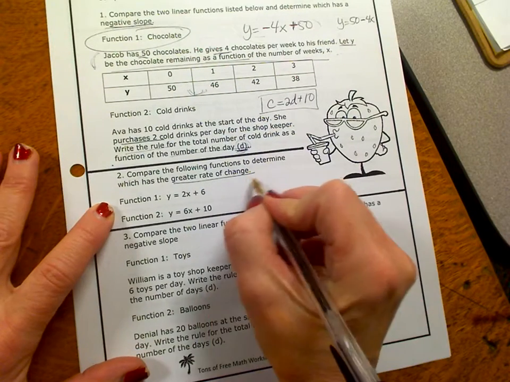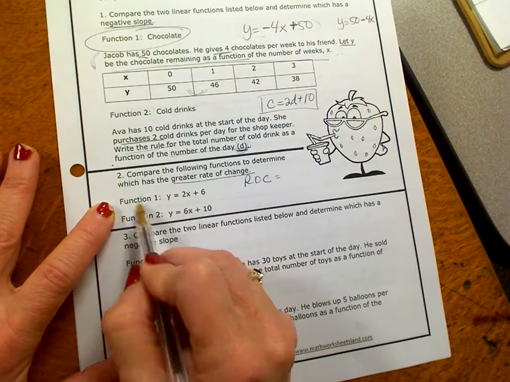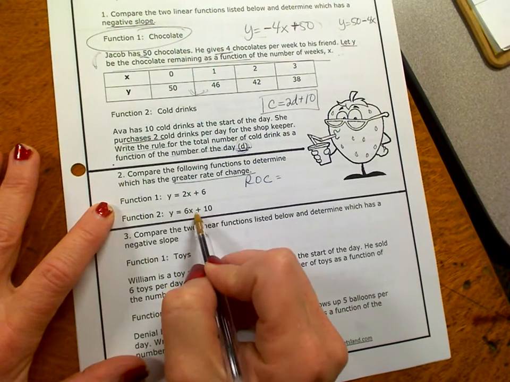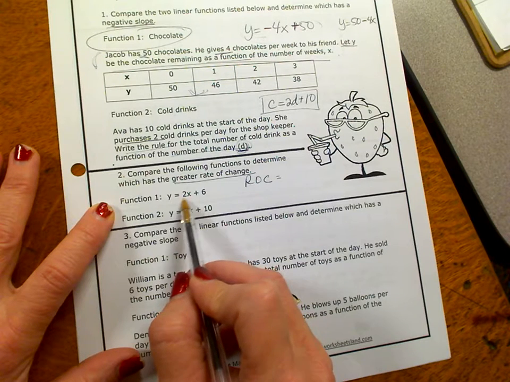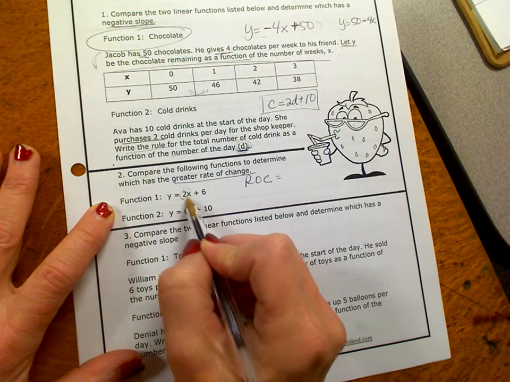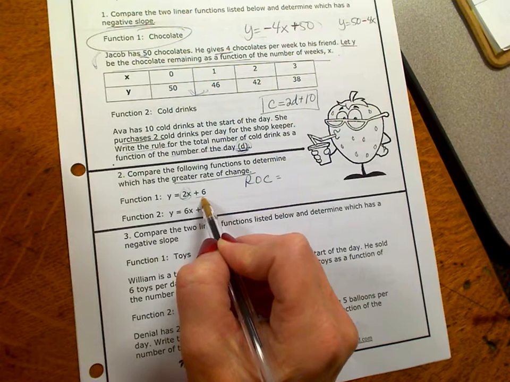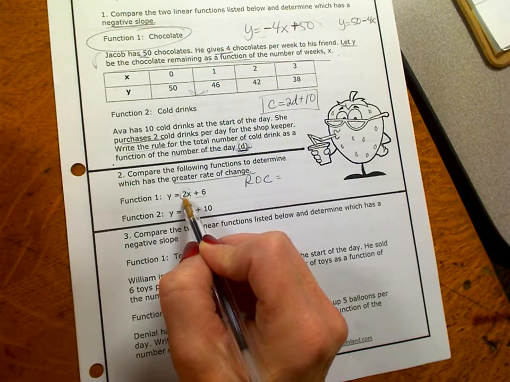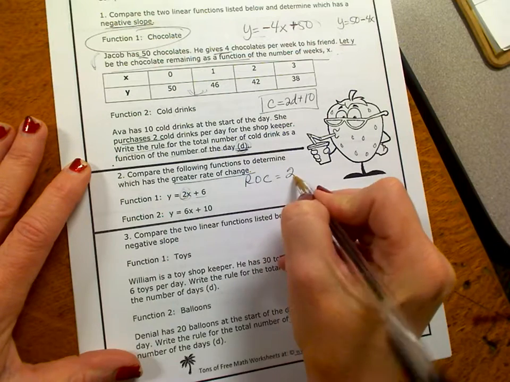But for greater rate of change, I want you to write ROC for rate of change over here, and I want you to identify, when it's just showing you 2 functions with the 2 equations, which equation, like what's the rate of change. Well, here 2 is your rate of change. That's your slope. This means you're starting at 6 degrees, and it's going up 2 degrees every hour. So your rate of change here is 2.